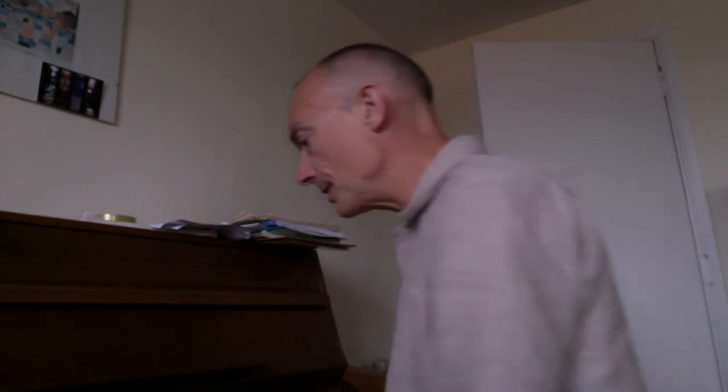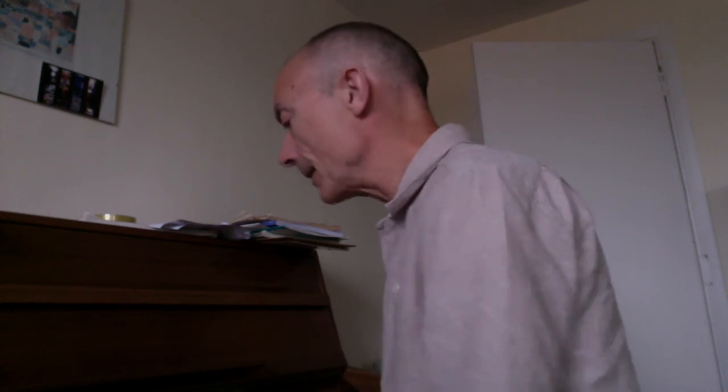Okay, let's have another example. Different key, different starting note. 1, 2, 3, 1, 2, 3. Here it is again. Attempt it now. Here's a 3rd time, just in case you need it.